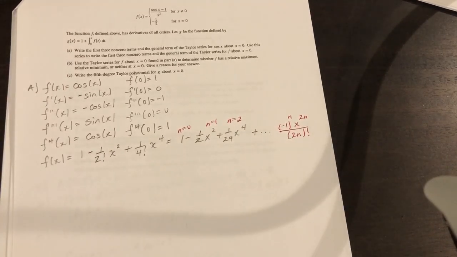So that's part A. Tricky, I know. Take a second and look at it again if you need to. Okay, part B.